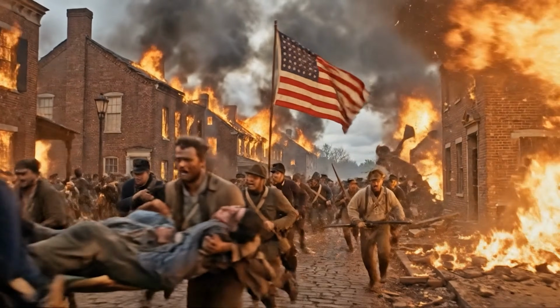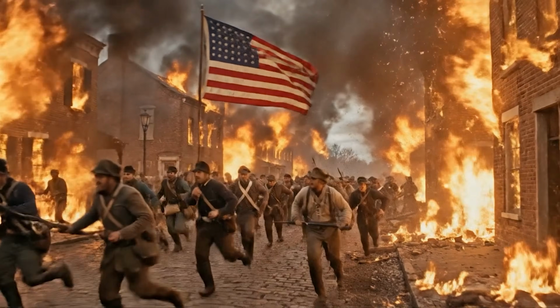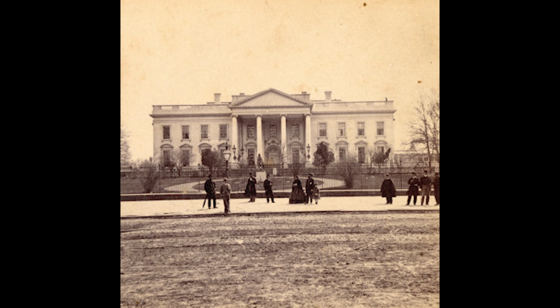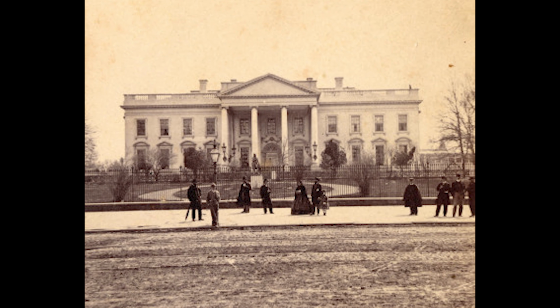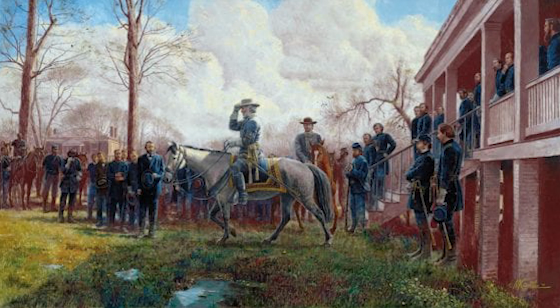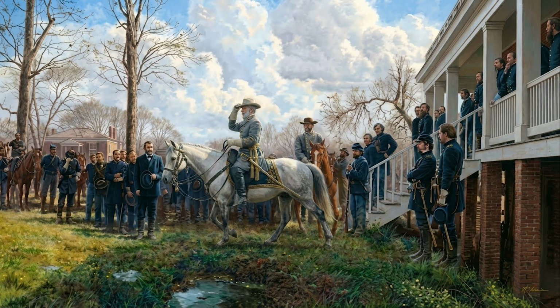Within weeks, other Confederate armies surrender across the South. By May, the war is effectively over. The Union is preserved as one indivisible nation. The 13th Amendment, ratified in December 1865, abolishes slavery throughout the United States. 4 million formerly enslaved people gain their freedom. The cost has been staggering.